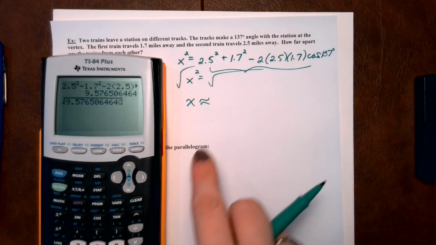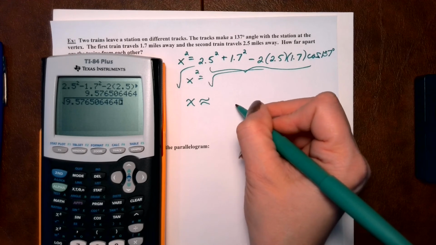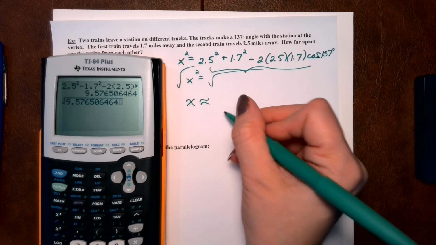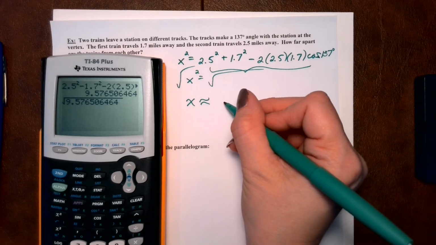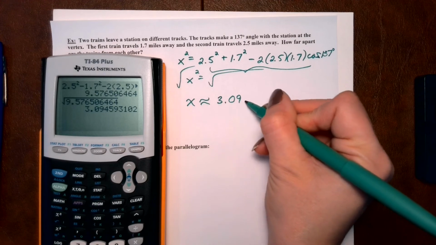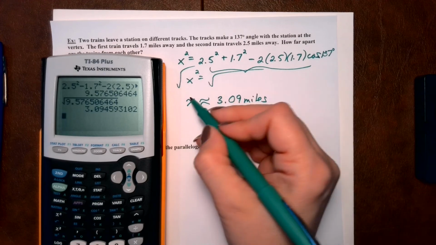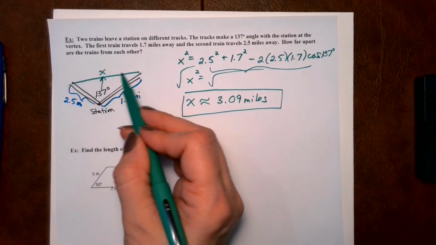Square root, and x is approximately what? Rounded to two places. Don't forget to type some units. 3.09 miles. The trains are 3.09 miles away from each other.